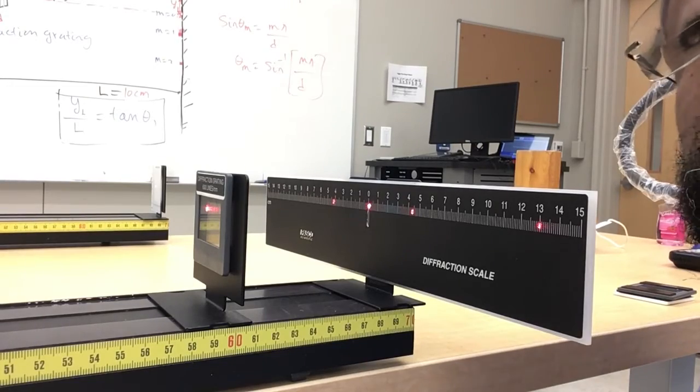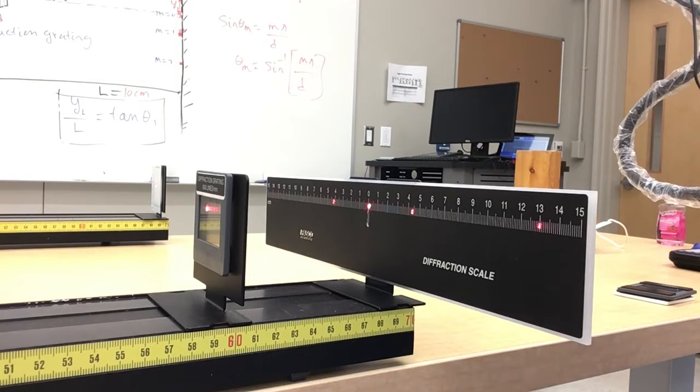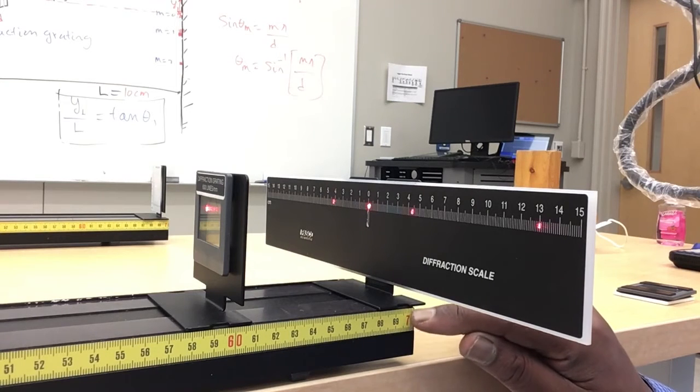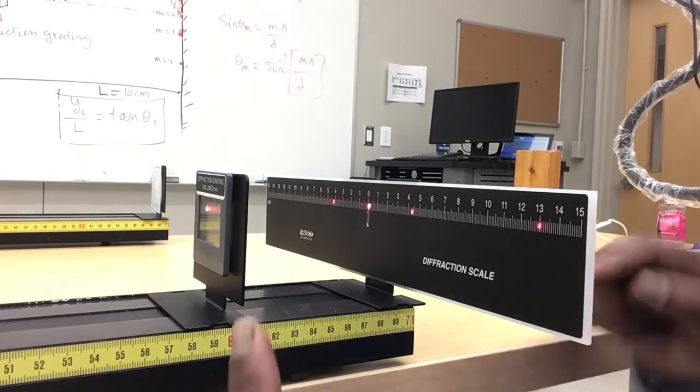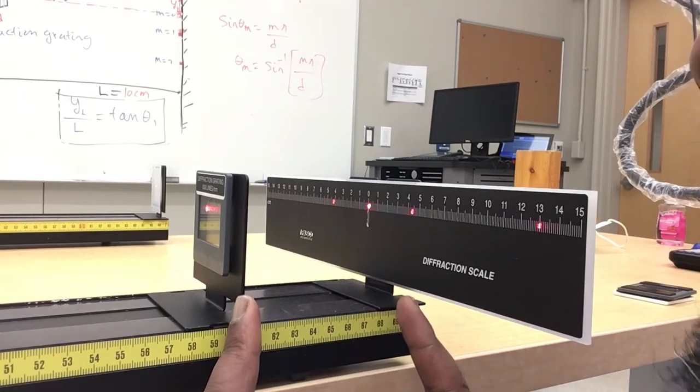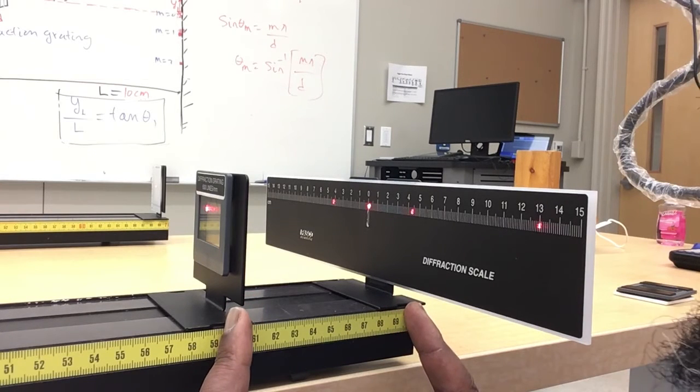Now I want you to read the distance of the screen from the grating. The screen is placed at the 70 centimeter mark here, whereas the diffraction grating was placed at 60 centimeters. So this is the distance between the diffraction grating and the screen. You need that in order to do whiteboard problem number 2.